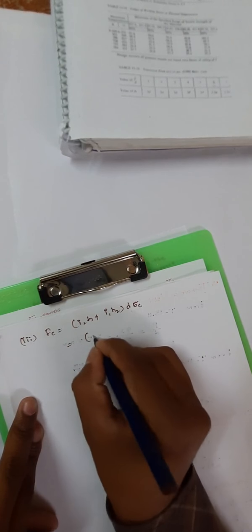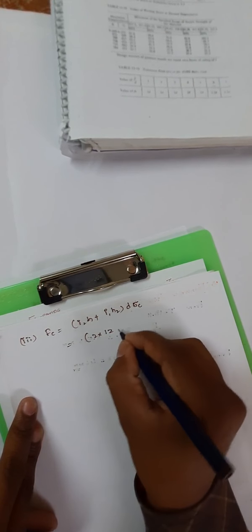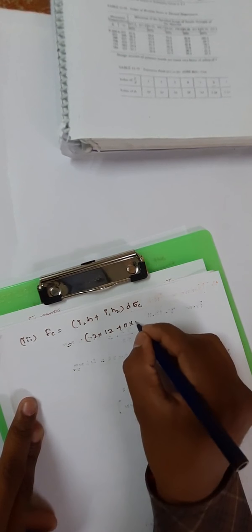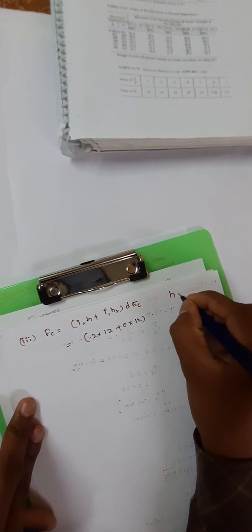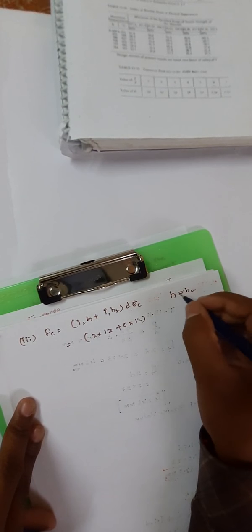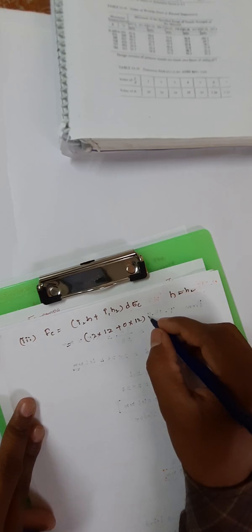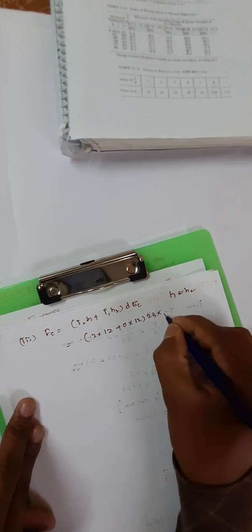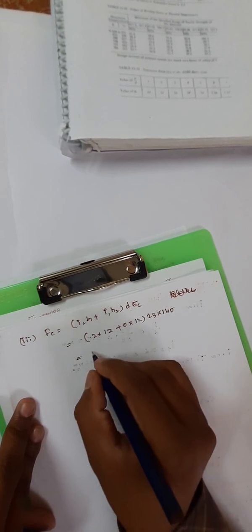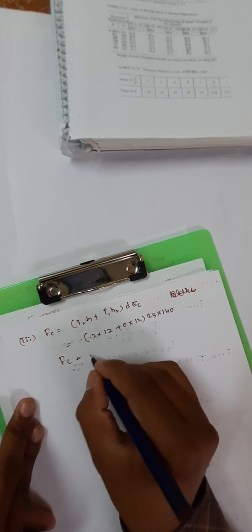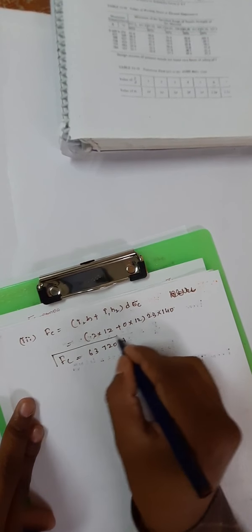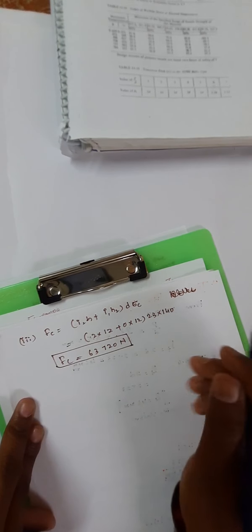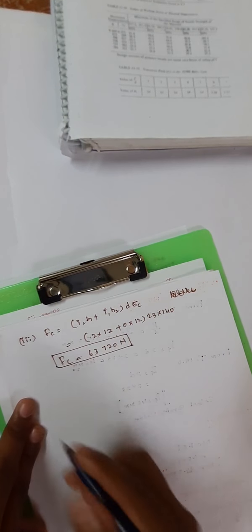Substitute all the values: 2 into 12 plus 0 into 12, here H1 is equal to H2, into 23 into 140. If you simplify this equation, Fc is equal to 63720 newtons.